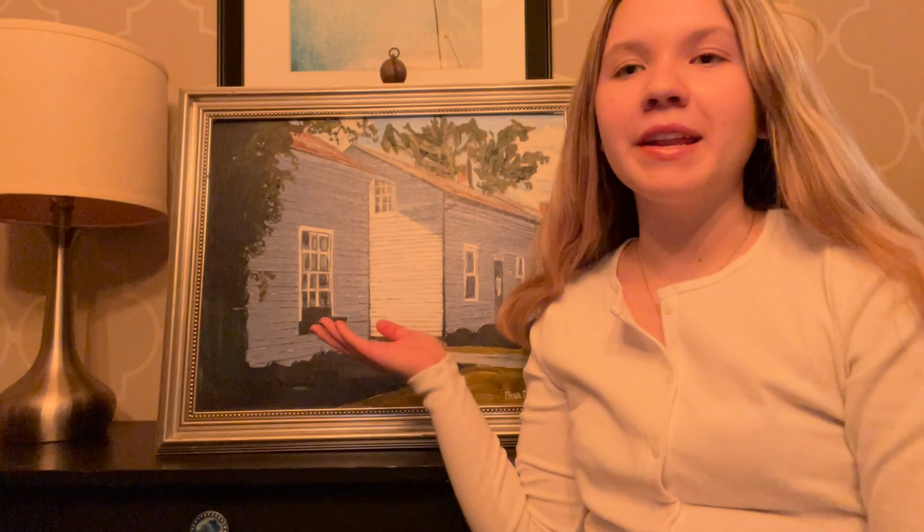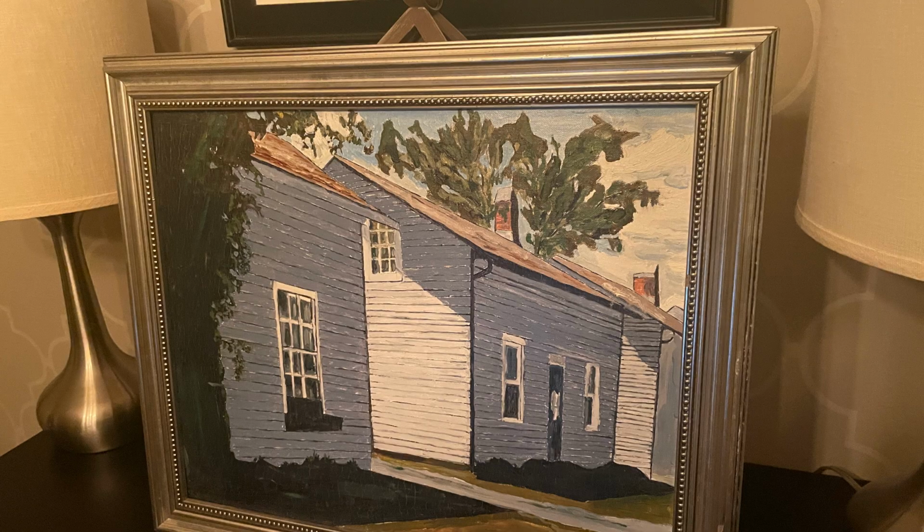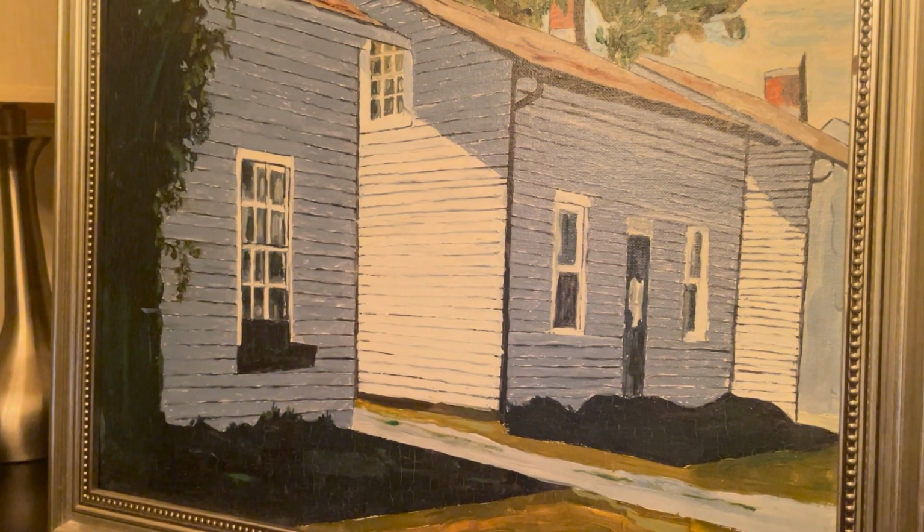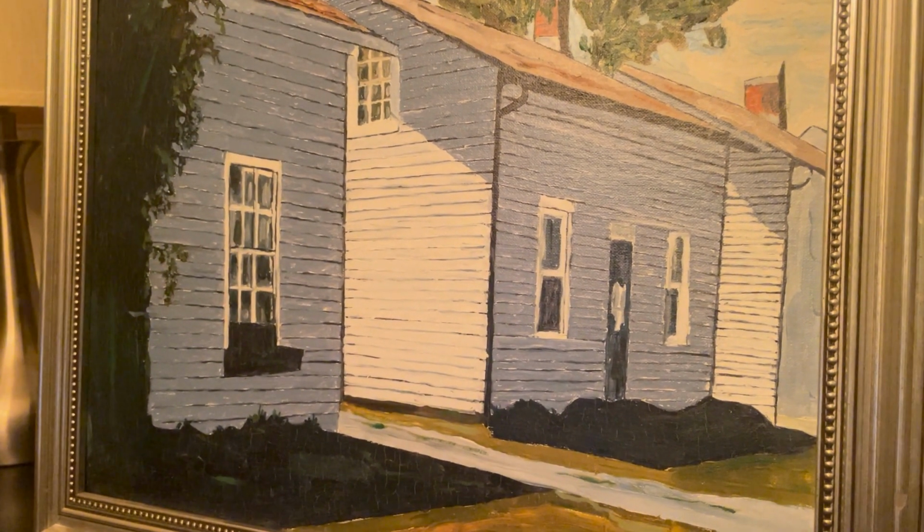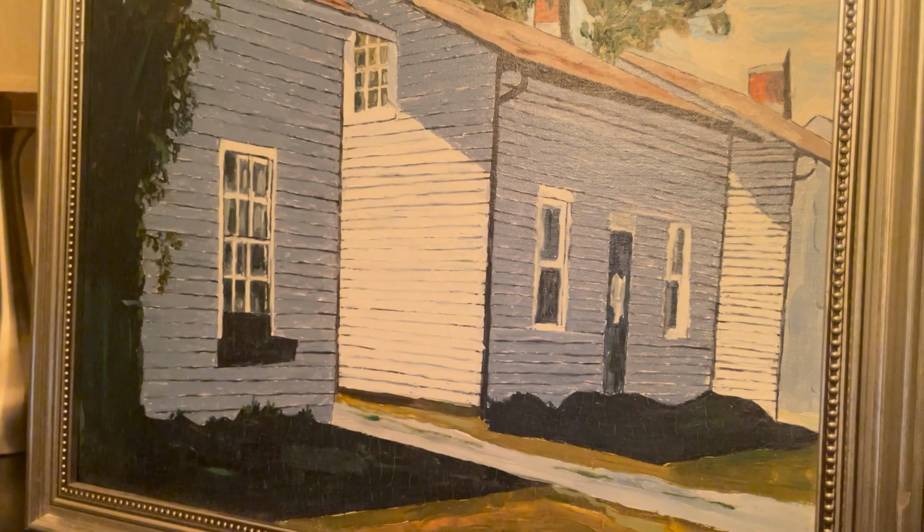Let's meet our first painting. This painting has seen better days, but don't worry, we're here to restore it. First up, let's talk about dirt and grime. Over time, paintings collect dust, smoke, and who knows what else.